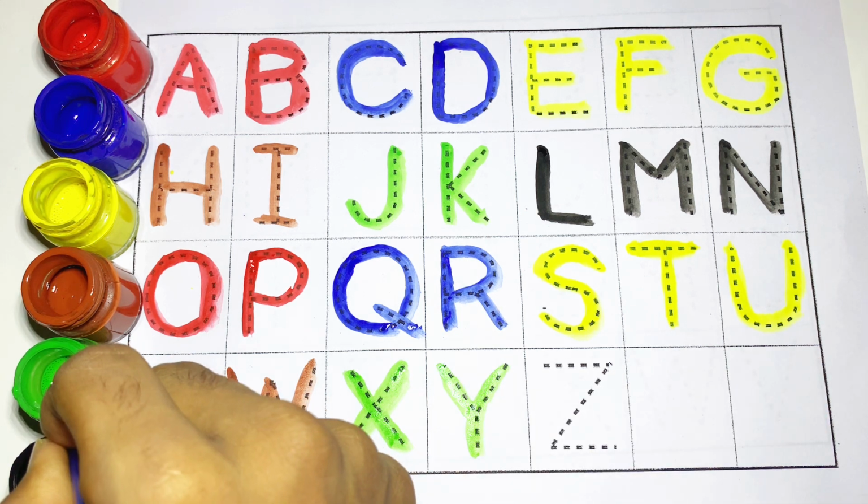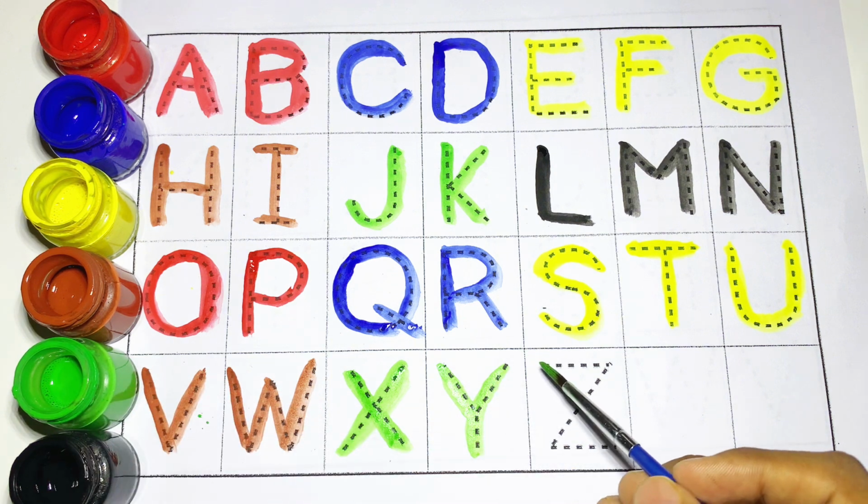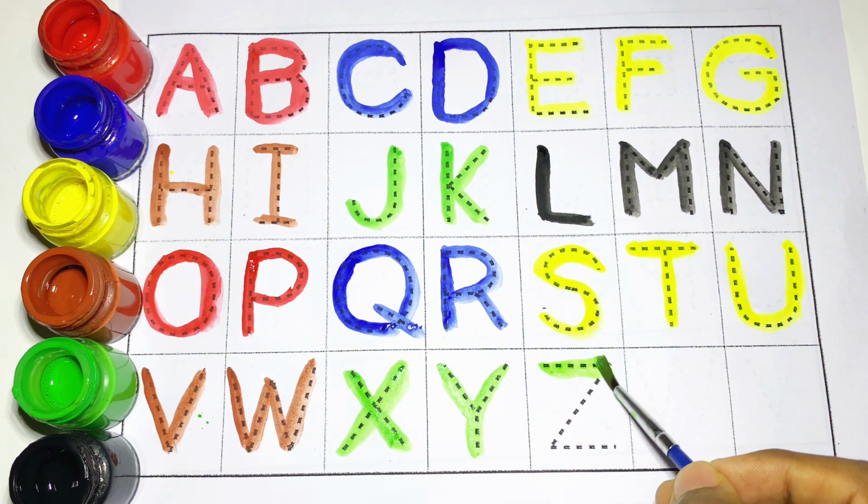Kids, again use green color and draw Z. Z for zebra, Z for zoo. The last we draw Z.